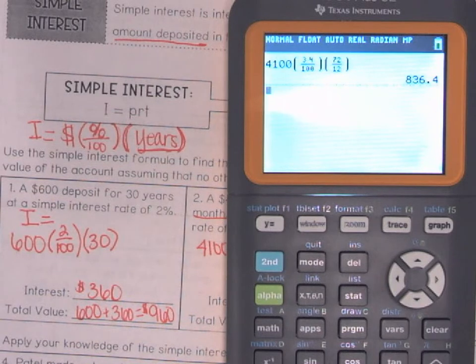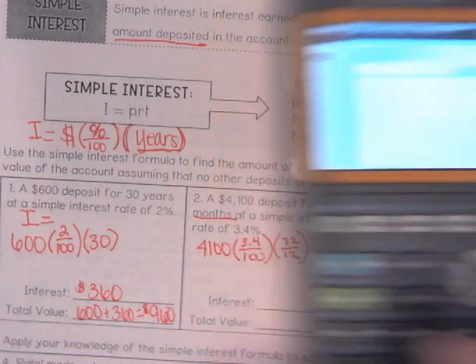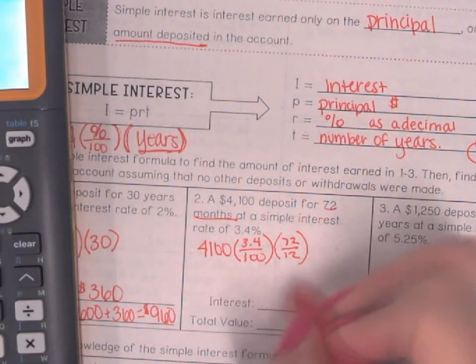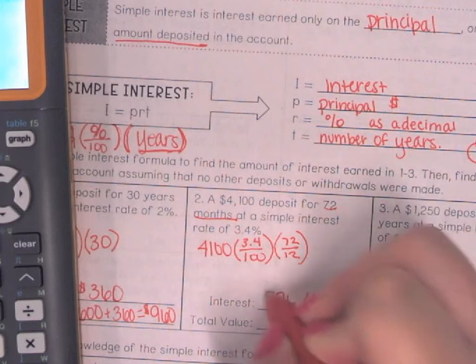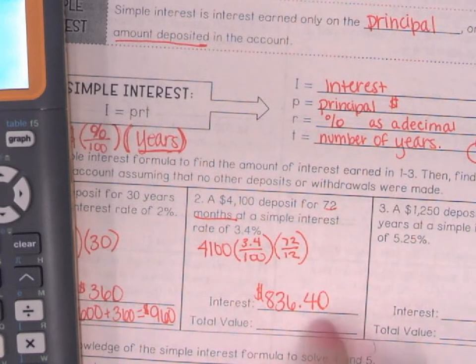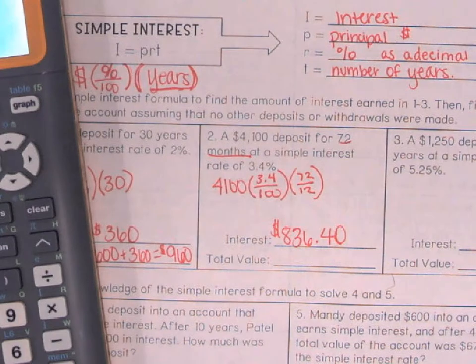And I get $836.40. So my interest here is $836.40. I have to add the 0 on the bottom because I'm talking about money. Money ends in a 0 or a tenth, right?